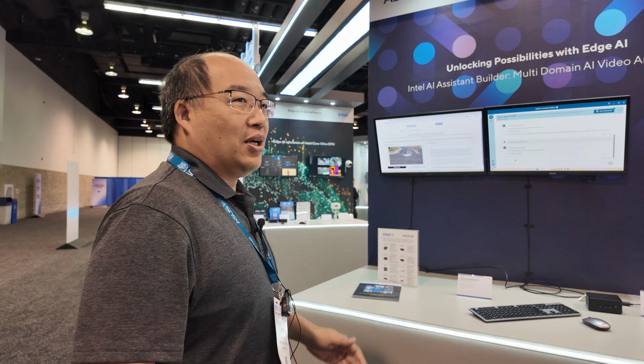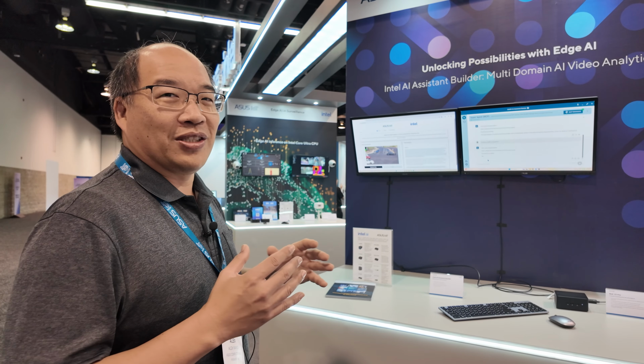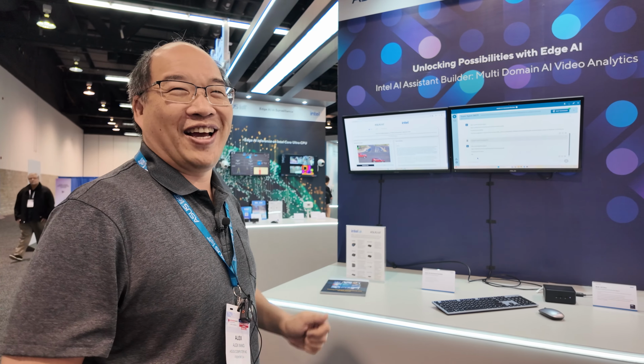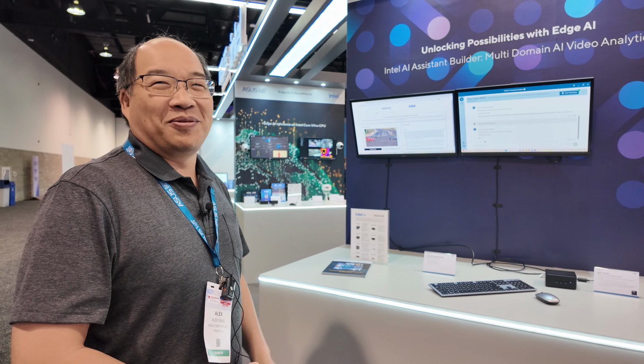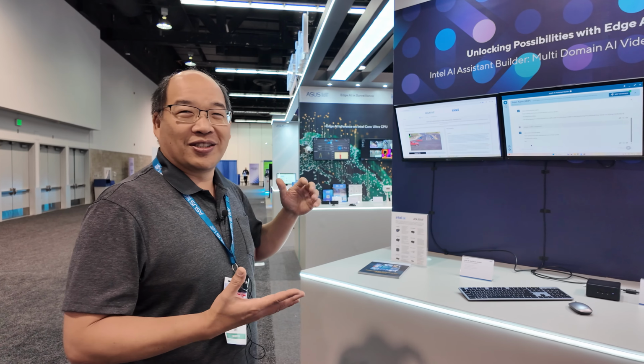The model is pretty small, so you can run it on the NUC system itself. Yeah. So it's like 1 or 2 billion parameters, something like that? Yeah, probably 1 billion. Yeah. Do you have some NUCs that can do a 7 billion parameter? Yeah, that's a bigger one we call the NUC Performance. Then that's definitely much more capable on that.